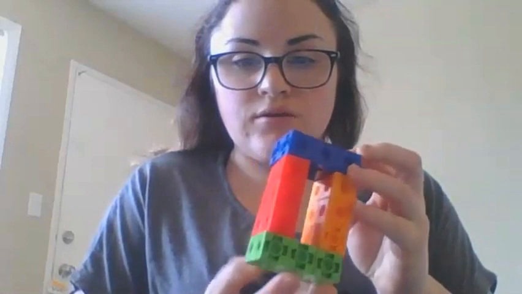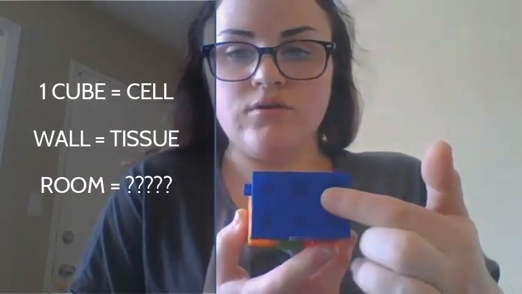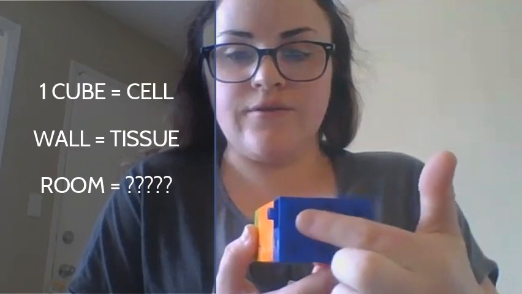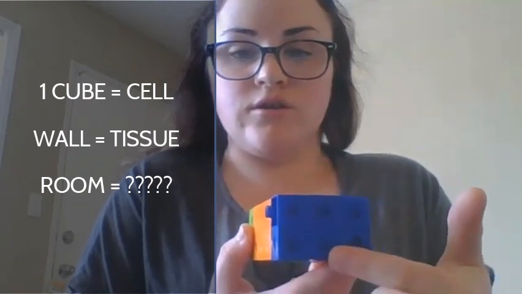I'm going to take all of my 4 walls and make a room. So, to recap again, one cube is a cell. A bunch of the cubes together in the same color is called a tissue.